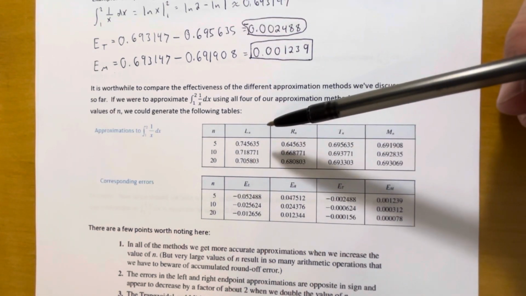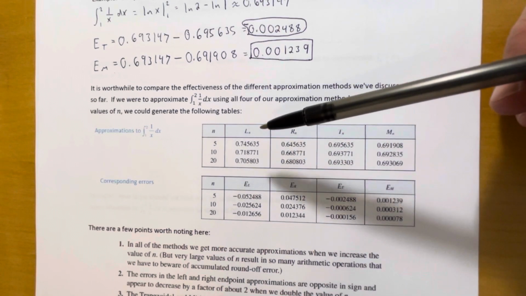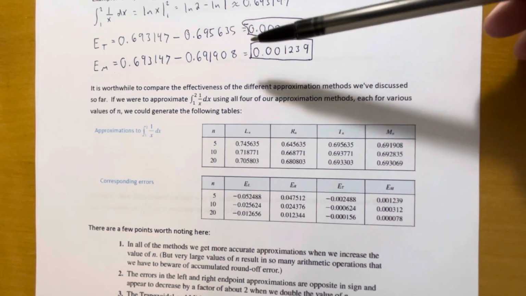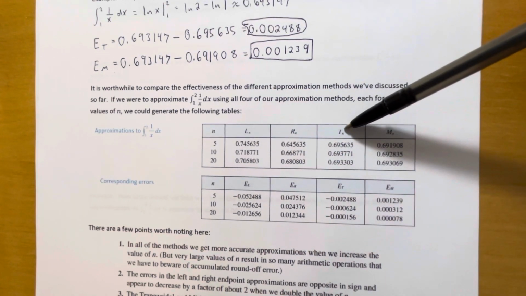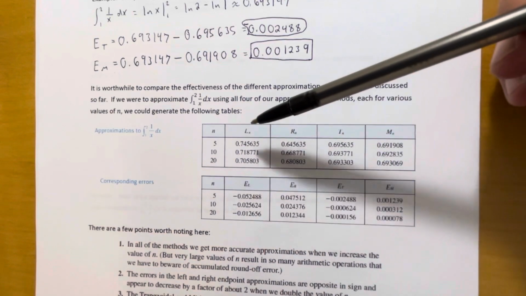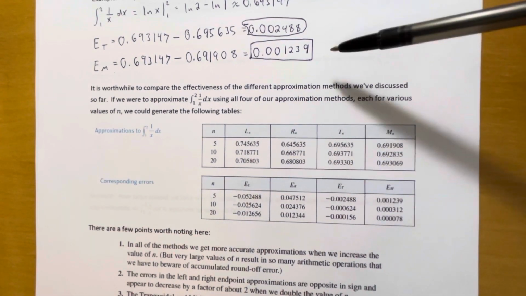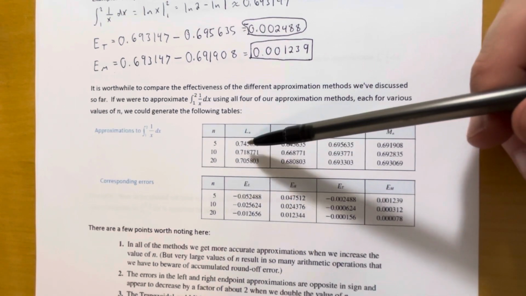So next, I want to take a look at what would happen if we redid that, if we did more approximations of that integral, still using the trapezoidal rule and the midpoint rule, but also using the left and right endpoint methods, just so we have multiple things to compare for various different values of n.